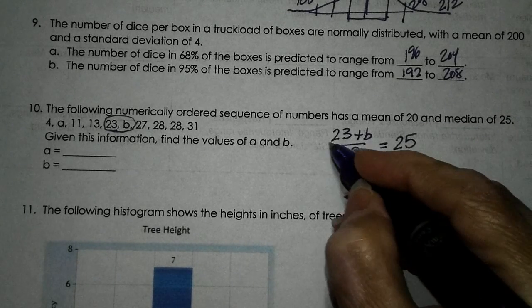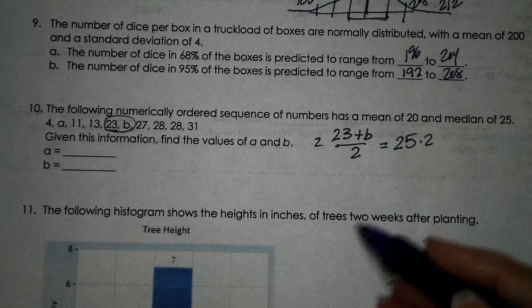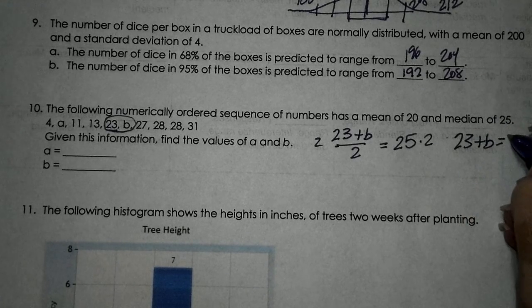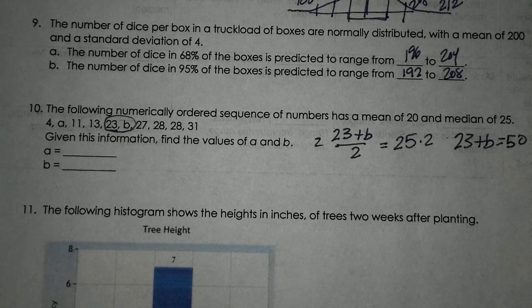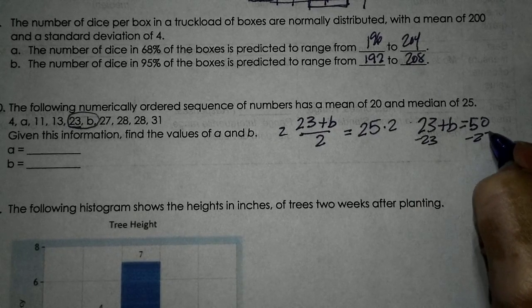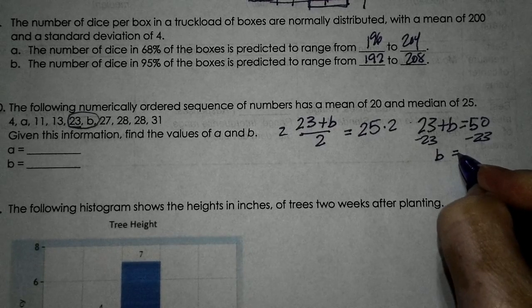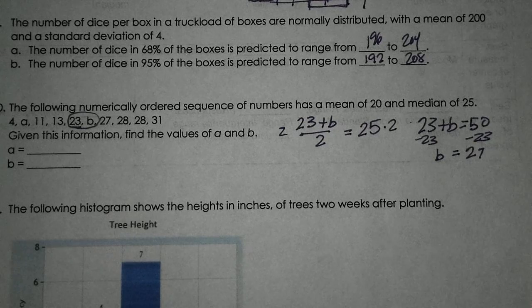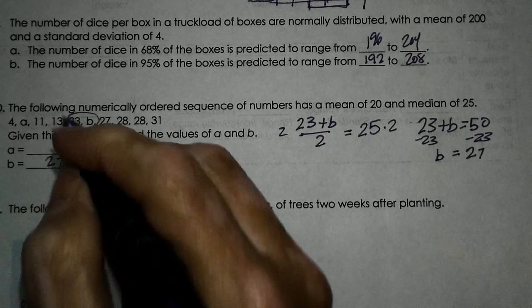So I'm going to multiply each side by 2 to get rid of it, right? So that gives me 23 plus B equals 50. We're going to subtract 23. So that gives me B is 27. Okay? So B is 27.